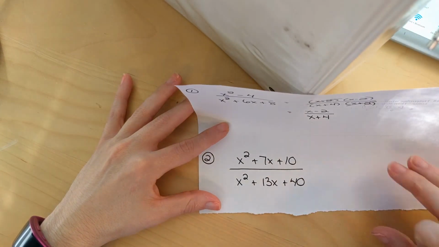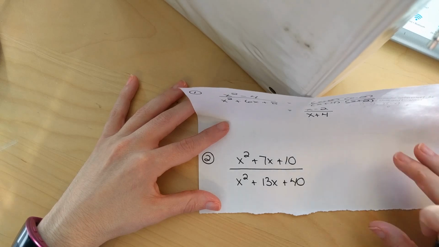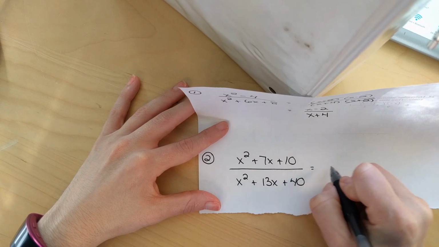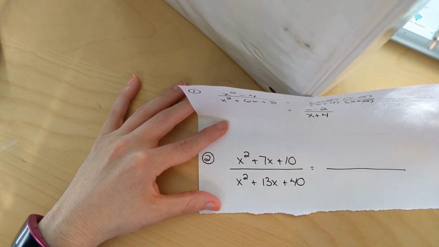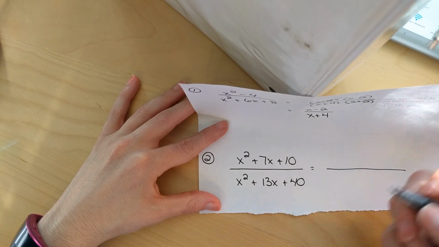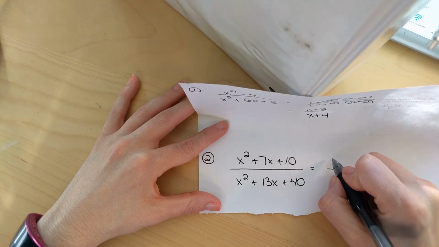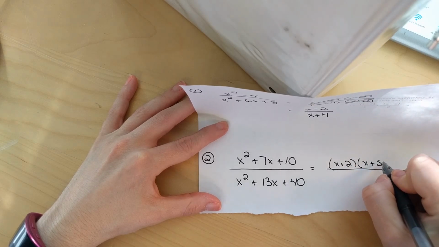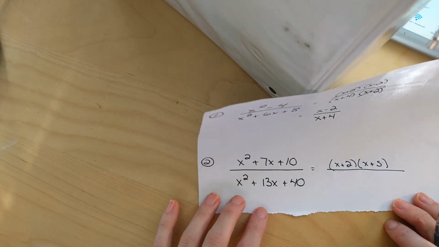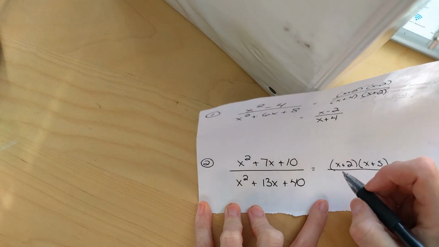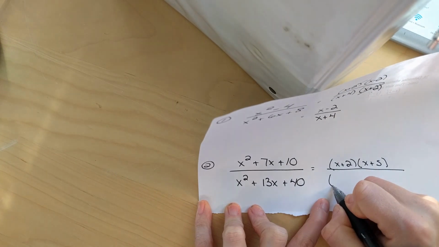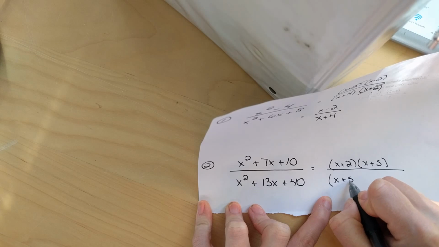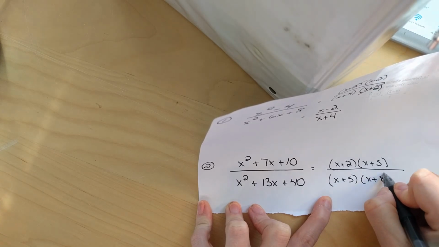In the next example, I'm looking at x squared plus 7x plus 10 all over x squared plus 13x plus 40. Again, just like in the last example, we're going to factor the numerator and the denominator. So x squared plus 7x plus 10 will factor into x plus 2 times x plus 5. And then in the denominator, x squared plus 13x plus 40 is going to factor into x plus 5 and x plus 8.